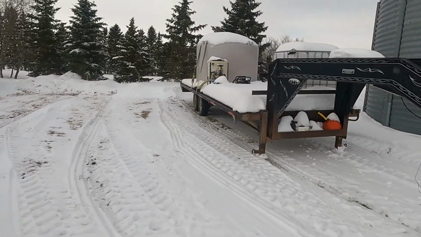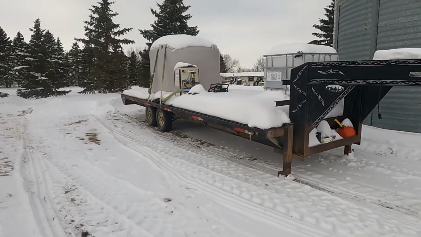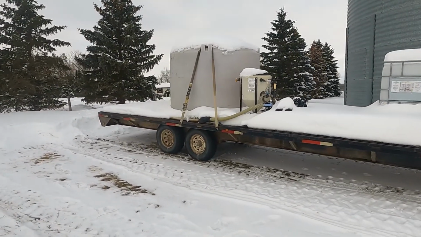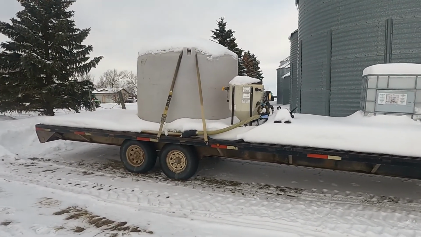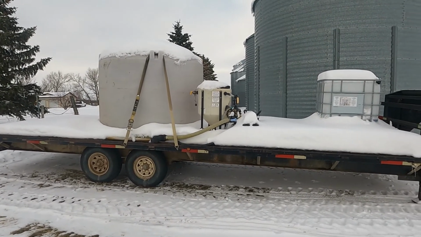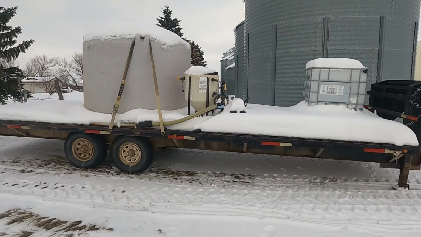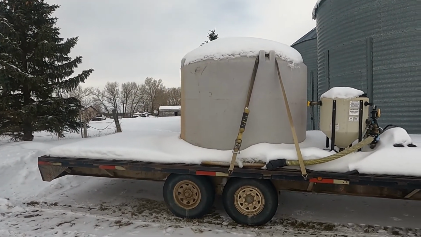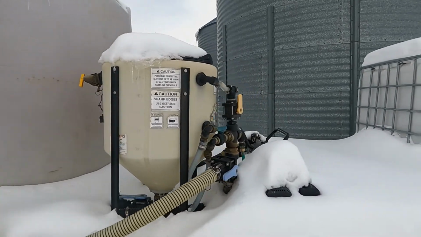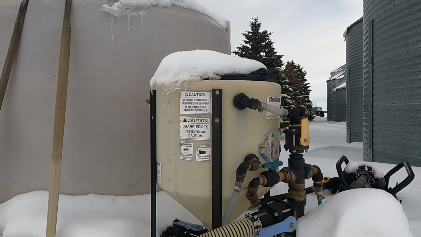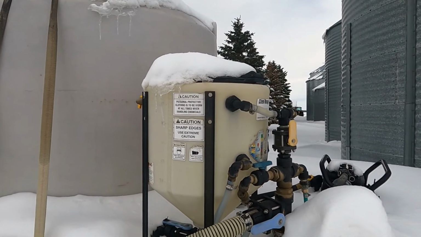So this is our, well, we'll call it tender trailer. It really is, in essence, a tender trailer. It's just not a very well set up, and it's way too small for us. That tank is 1,550 gallons. That mixing tank, which is a Chem Manager, it's only 35 gallons.